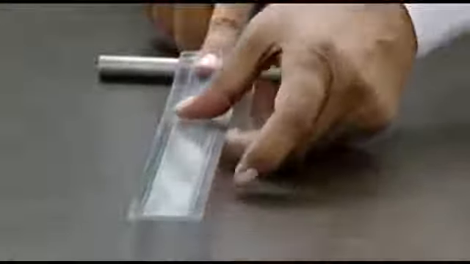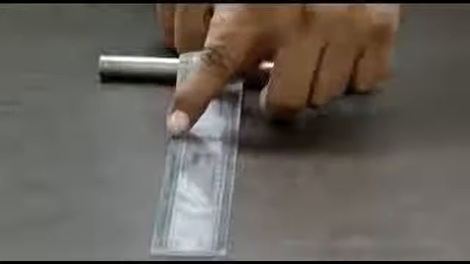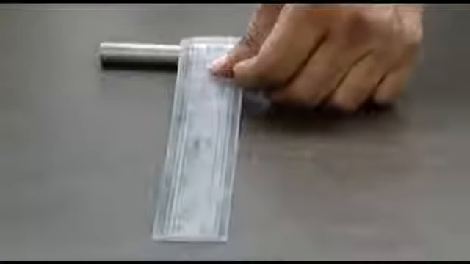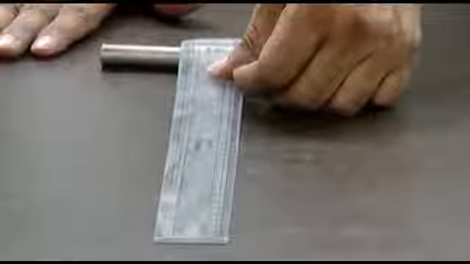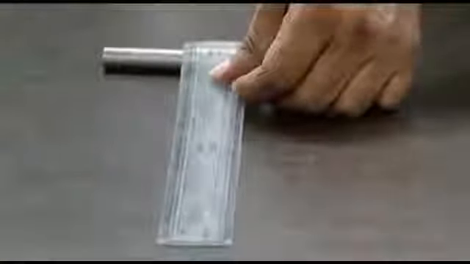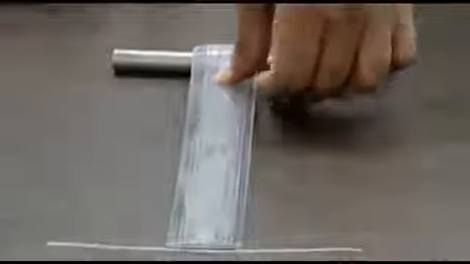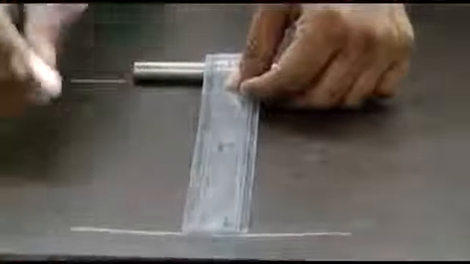So, here, how much has the tube moved in the forward direction and how much has the scale moved in the forward direction? So, the front edge of the scale has reached here, and this tube, the center of the tube has reached here.